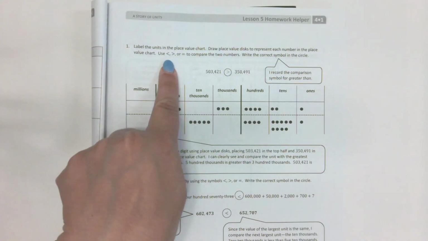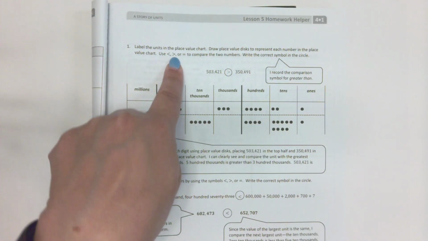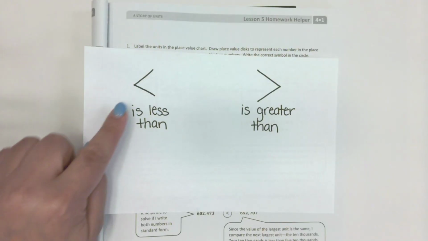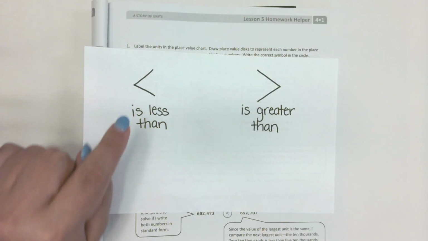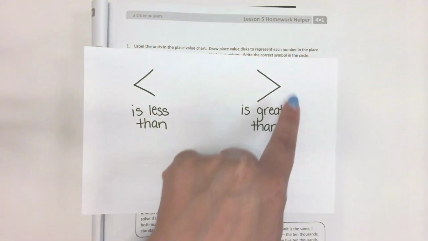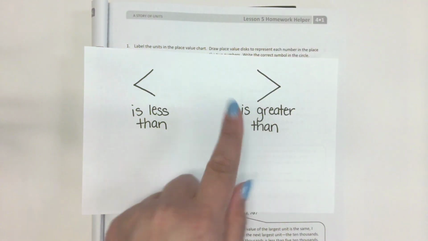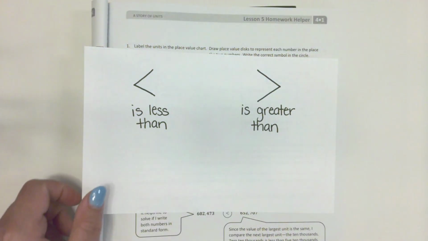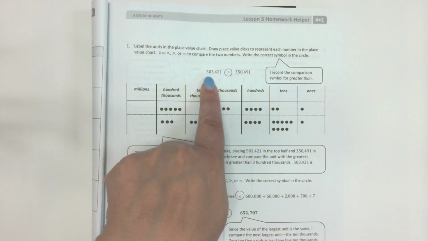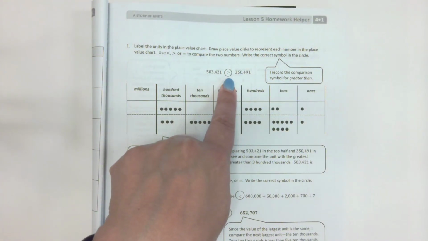So these symbols mean less than and greater than. Here's a little reminder. When the pointy part points towards the left, that is less than. When the pointy part points towards the right, that means is greater than. So when we compare the numbers, we have to write the correct symbol in the circle.